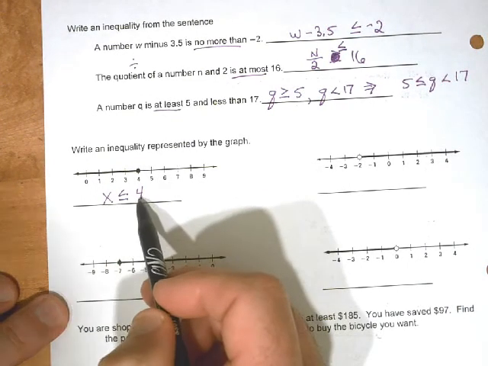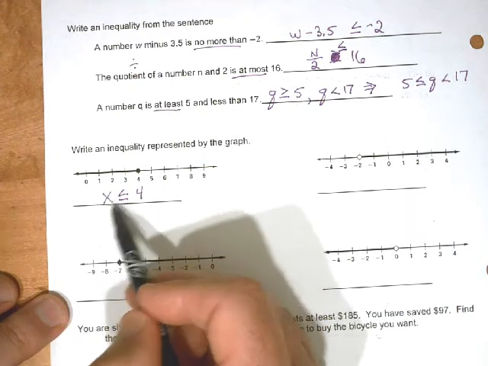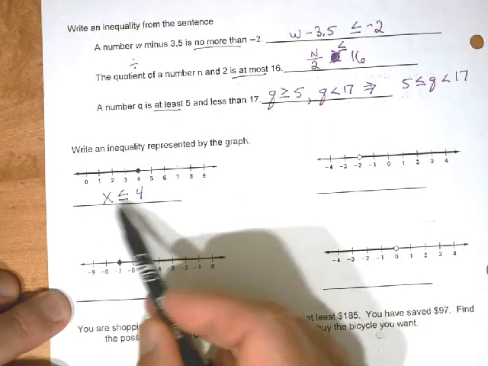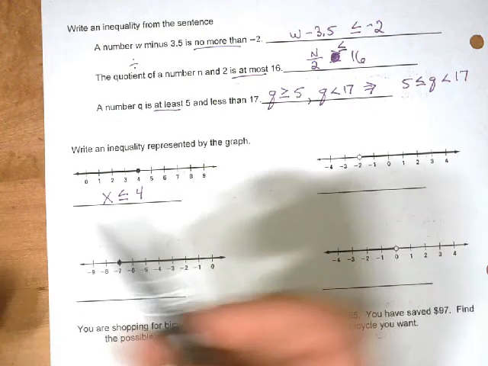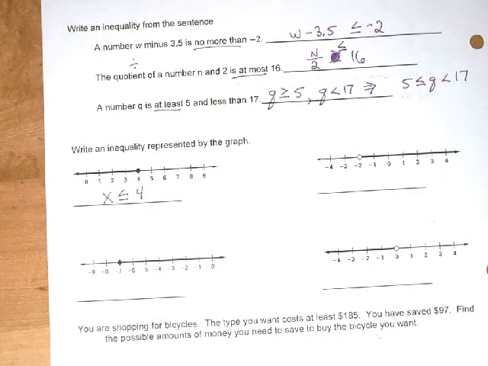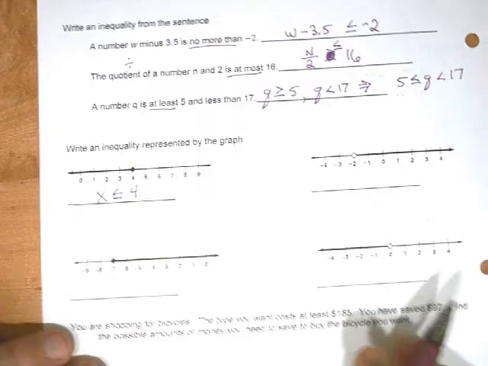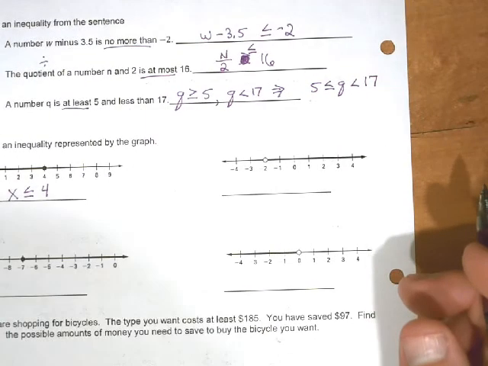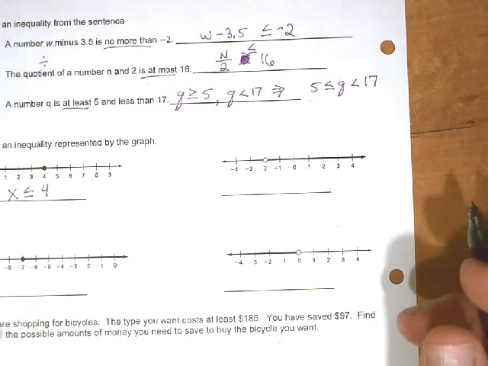And then you can test yourself with that by asking yourself, does this make sense? Is 1 less than or equal to 4? Yes. Is 0 less than or equal to 4? Yes. If we thought 8, no, 8 is not. 8 is greater than.